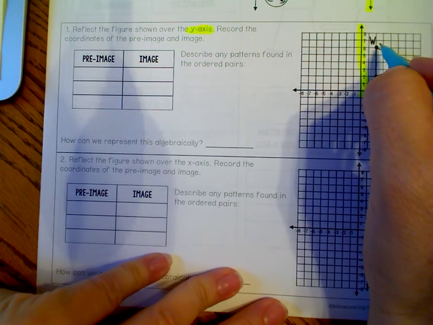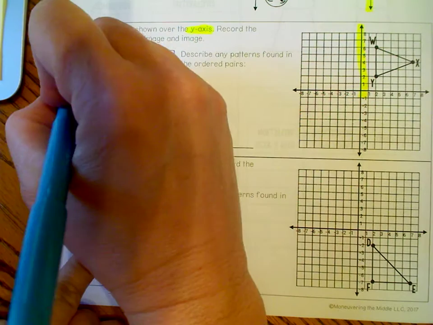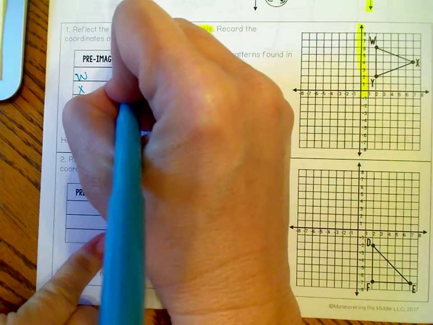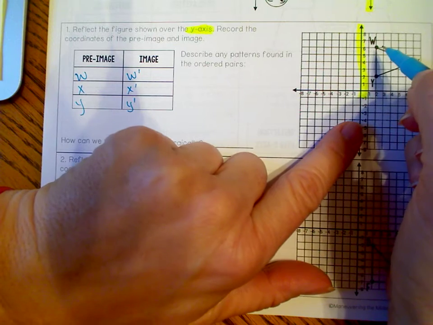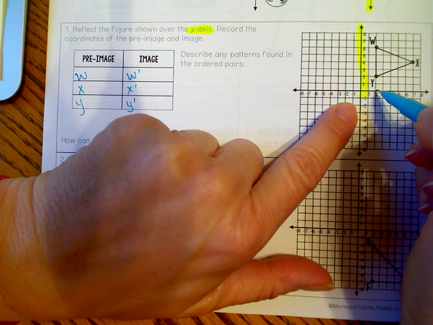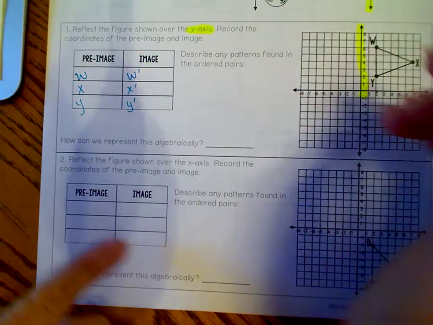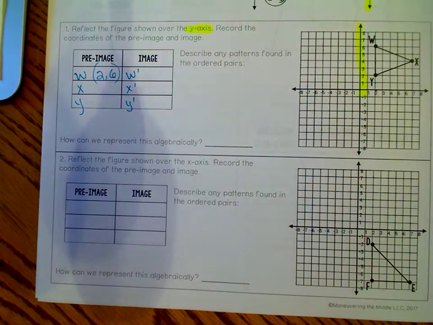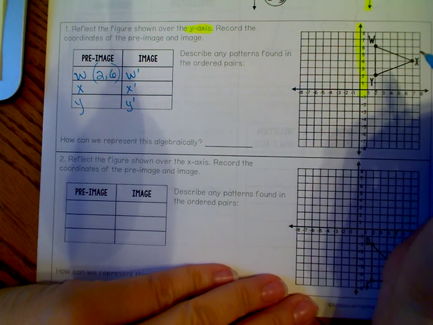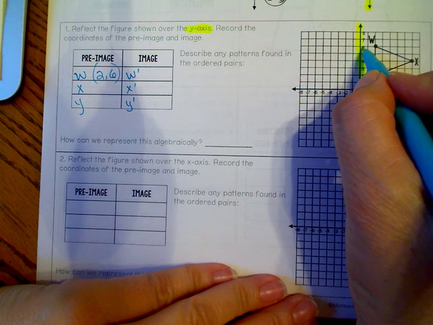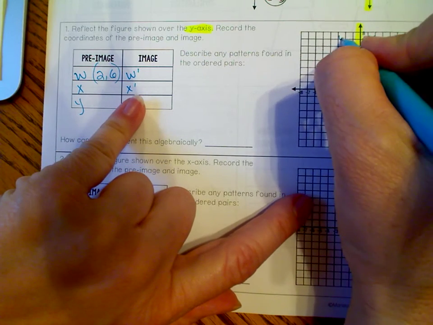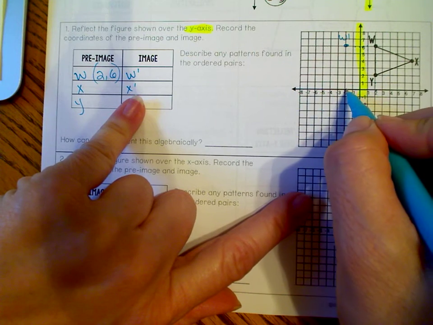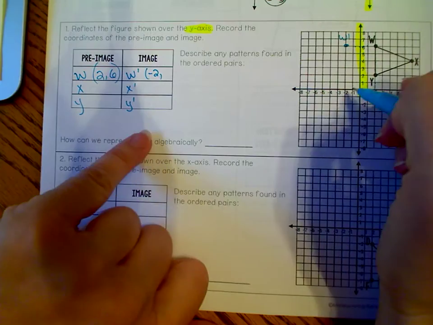Okay, so we're going to go with our original image, which is your pre-image. Okay, we're going to do W, X, Y, W prime, X prime, Y prime. So my W pre-image would be 1, 2, 3, 4, 5, 6. It's going to be 2, 6. So if it were to mirror over the y-axis, means if it's 2 this way, it's going to be 2 this way. Okay, so what's my image, my W prime coordinates? Well, it's going to be negative 2, 6.